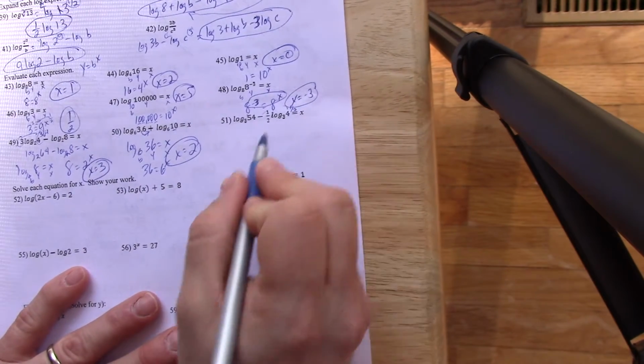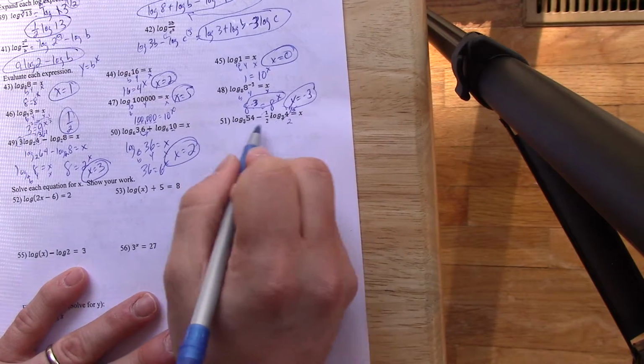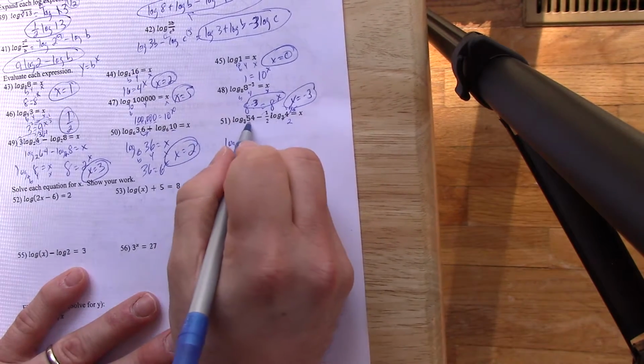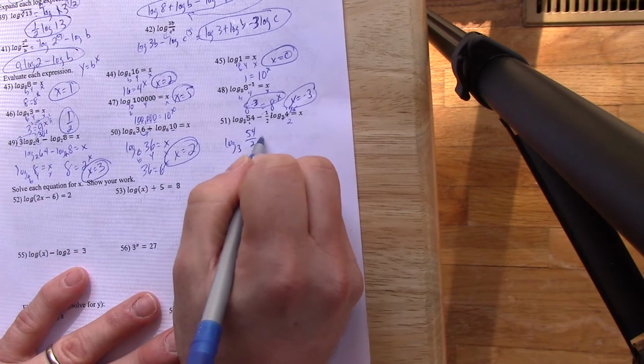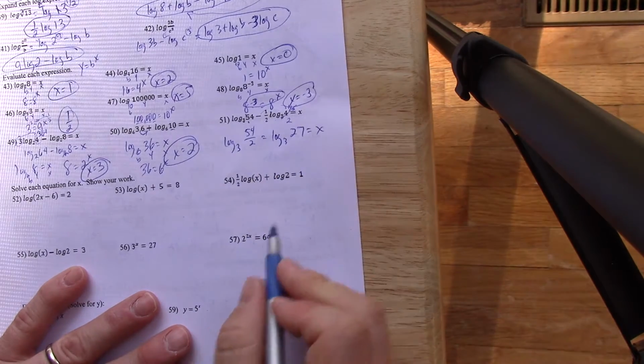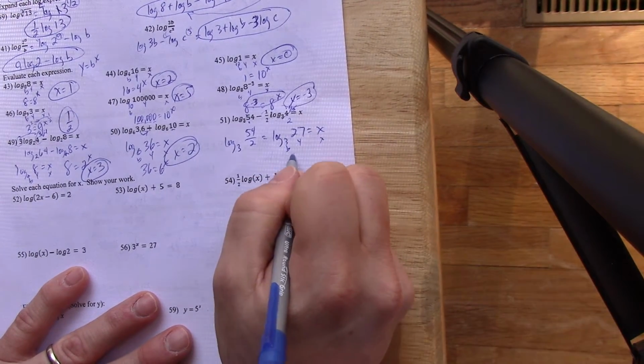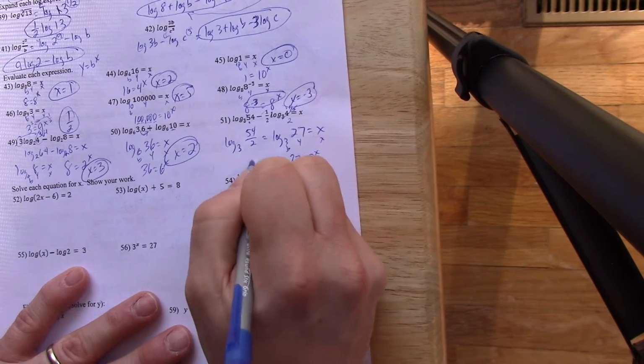Minus means divide. I've got to pull the 1/2 up here, and that just becomes a 2. Minus means divide. Log base 3 of 54 divided by 2 is 27. Set it equal to x. B, y, x. I've got 27 equals 3 to the x. Of course, x equals 3.